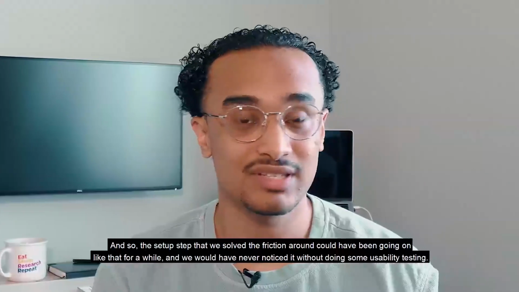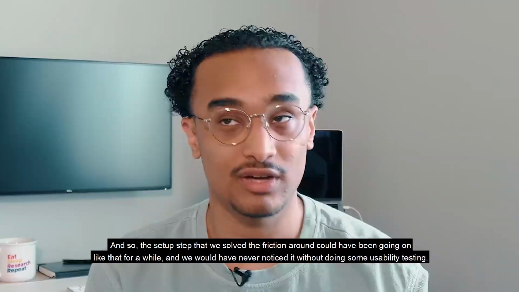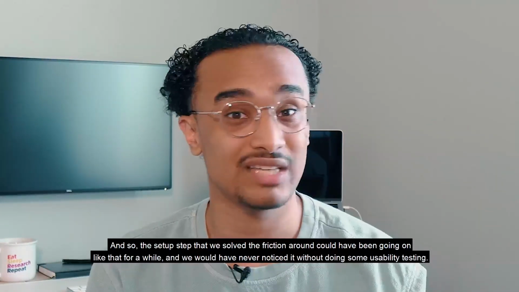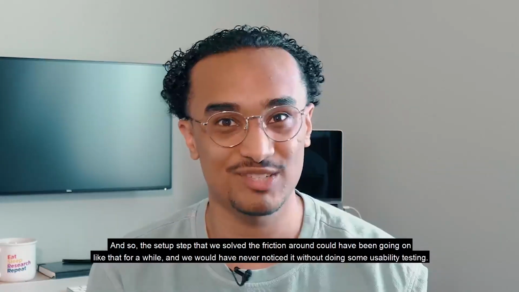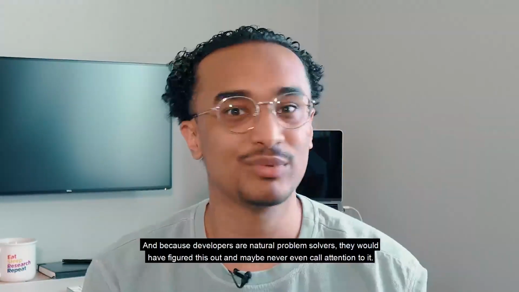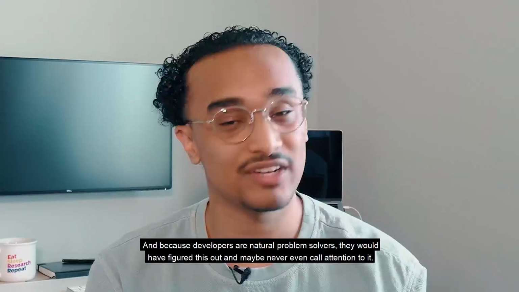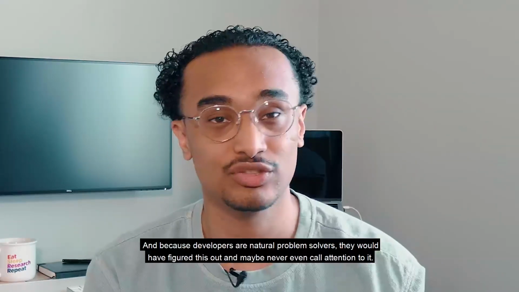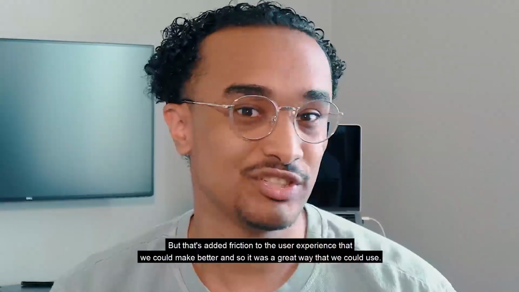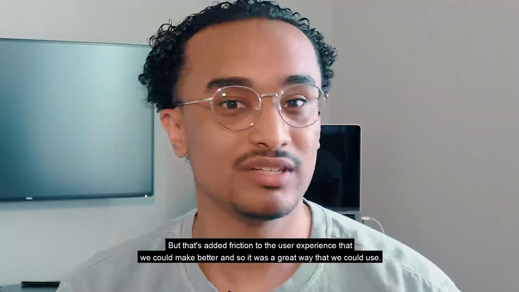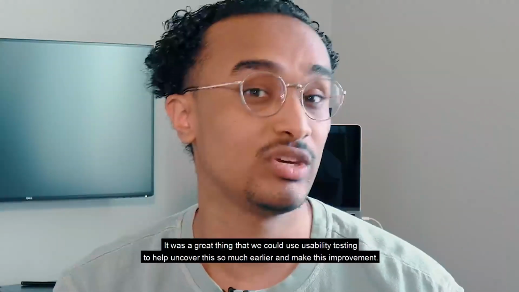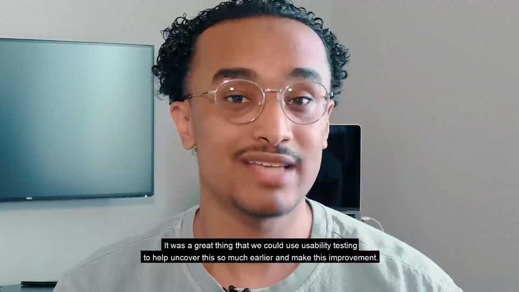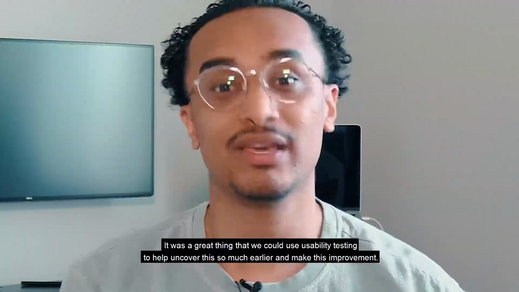So the setup step that we solved the friction around could have been going on like that for a while, and we would have never noticed it without doing some usability testing. Because developers are natural problem solvers, they would have figured this out and maybe never even called attention to it. But that's added friction to the user's experience that we could make better. It was a great thing that we could use usability testing to help uncover this so much earlier and make this improvement.